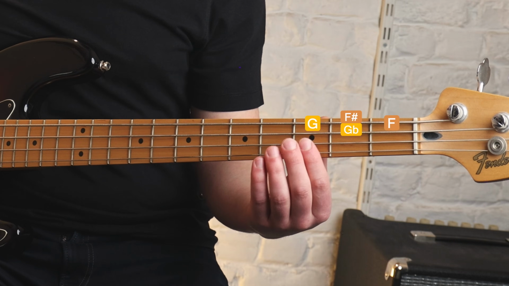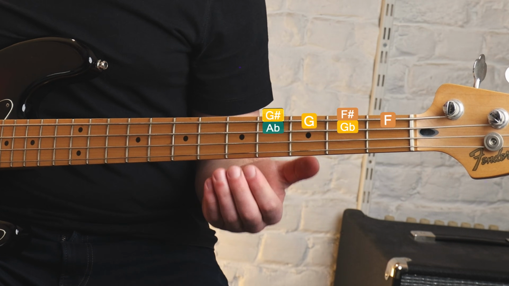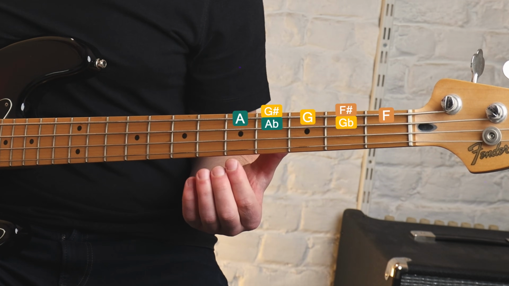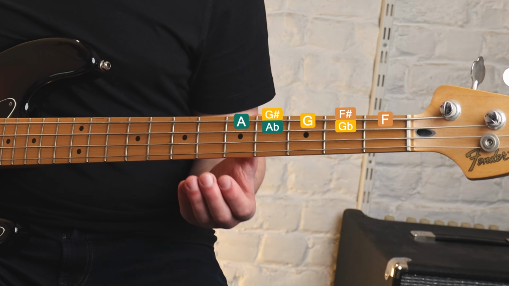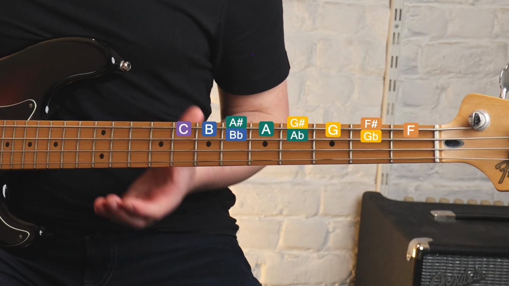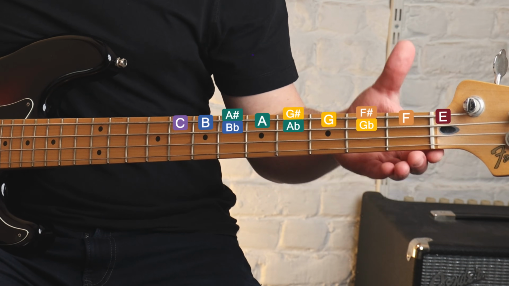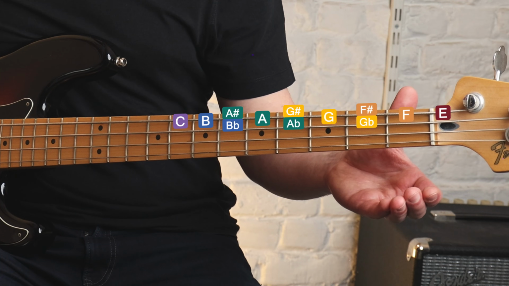scales. After G, I'm going to find G sharp. I can also call this note A flat because it is just before A. After A, I'm going to find A sharp, which can also be called B flat. Between B and C there is no note, so B sharp and C flat don't exist. The same goes for E and F. E sharp and F flat don't exist. And so on across the rest of the fretboard.